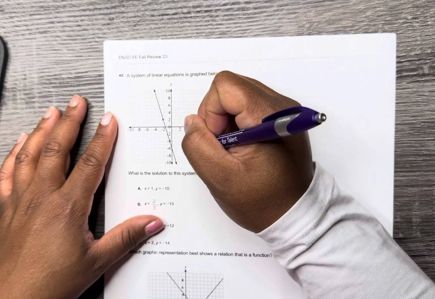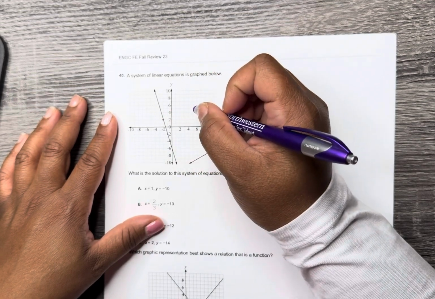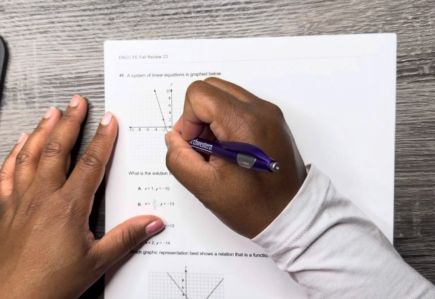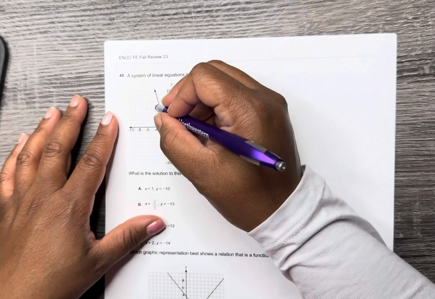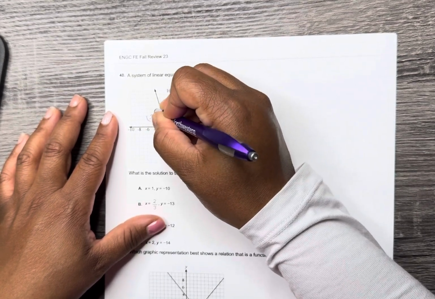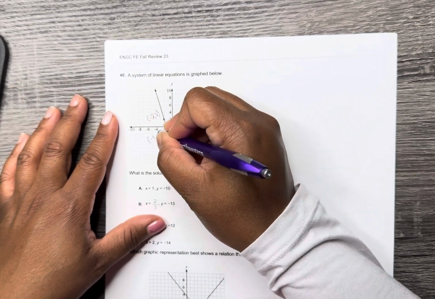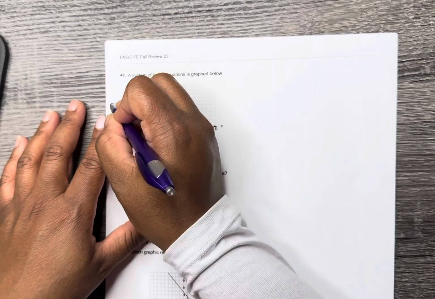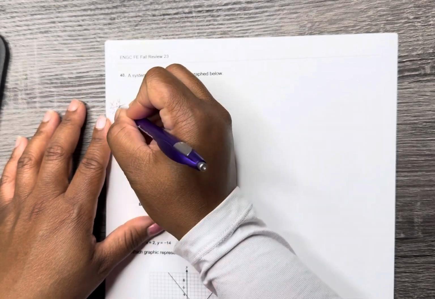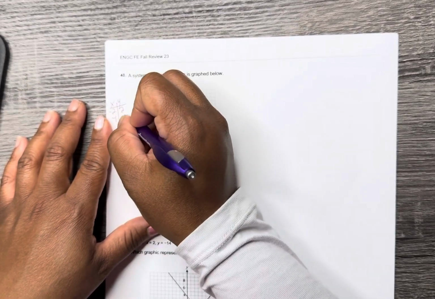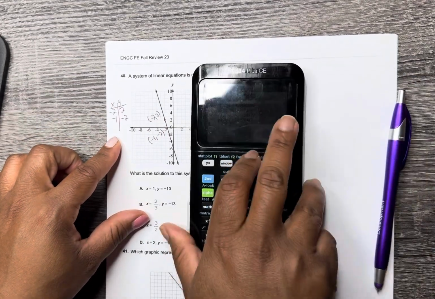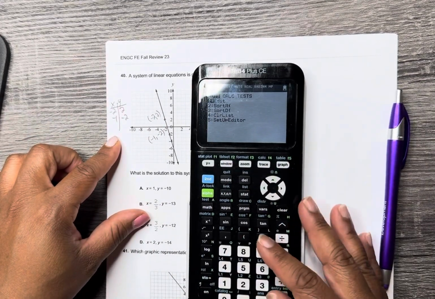So here's a point and here's a point. This point is -2, 2, and this point is -1, -2. So if we put that in a table, -2, 2, -1, -2, plug it in.